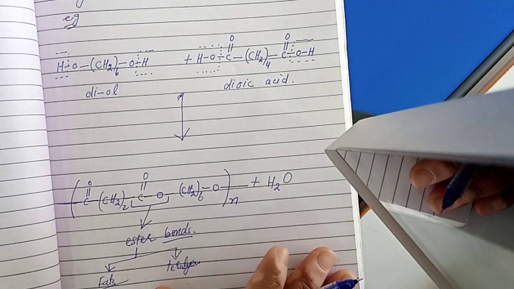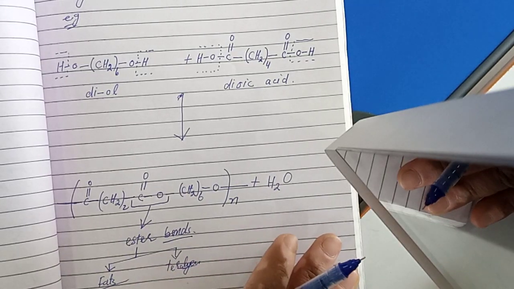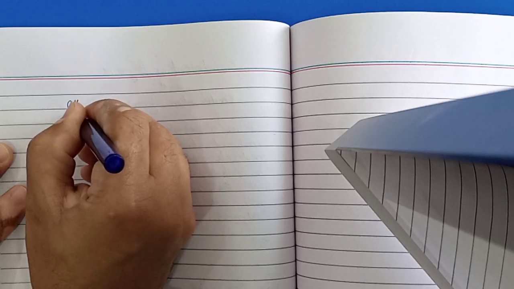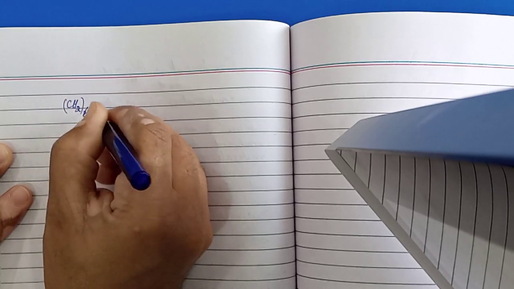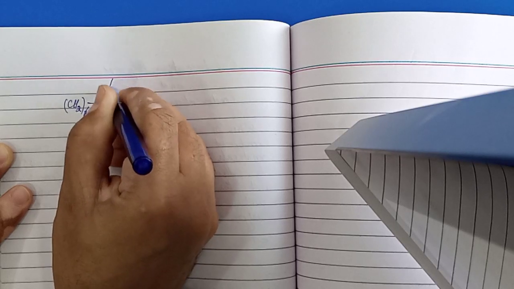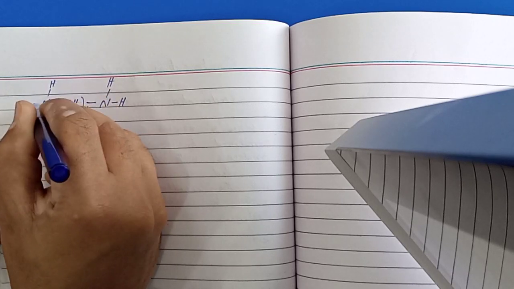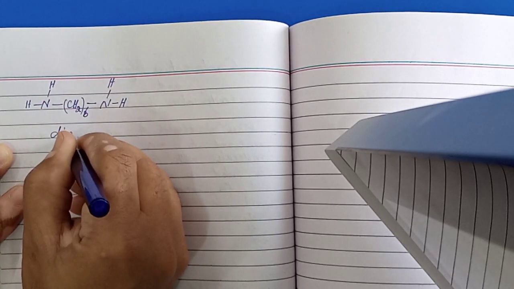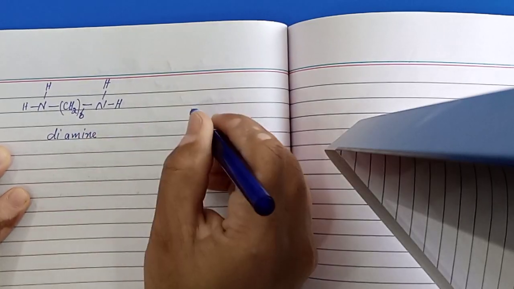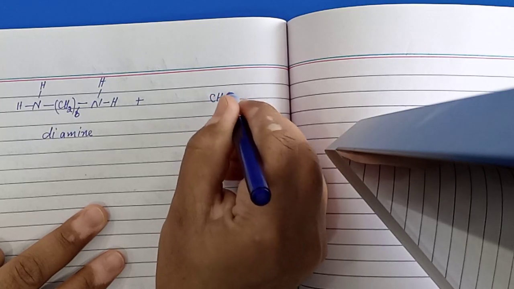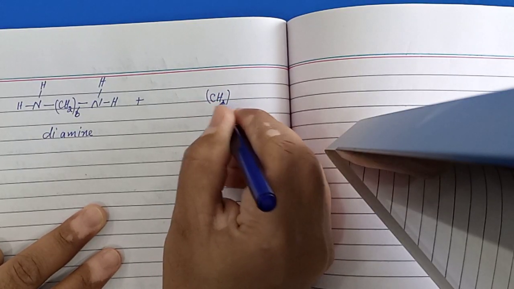So now we have to proceed and discuss the amide bond. This is also an example of condensation polymerization. But now consider I'm using CH2, and instead of the OH, now I am placing the amine group, that is NH2. So as we have two amine groups, that is called what? Diamine. And at the other end, I'm taking another monomer, but this one is for the acid, like CH2 repeating 4 times.